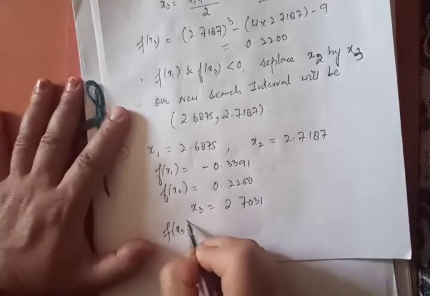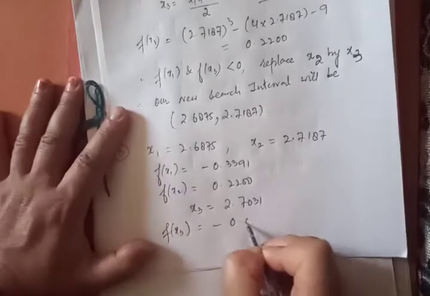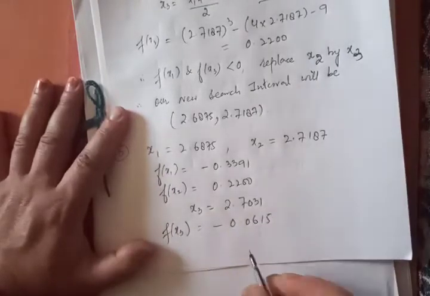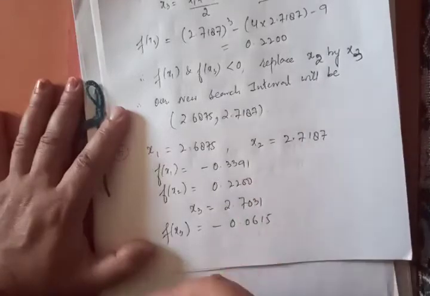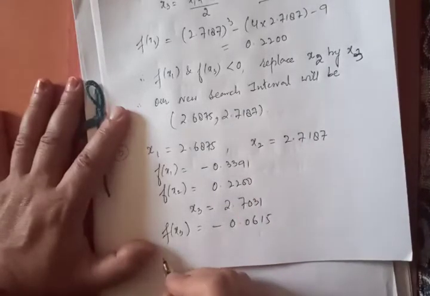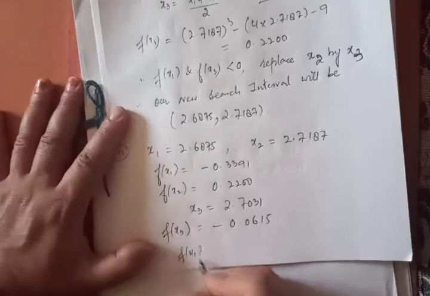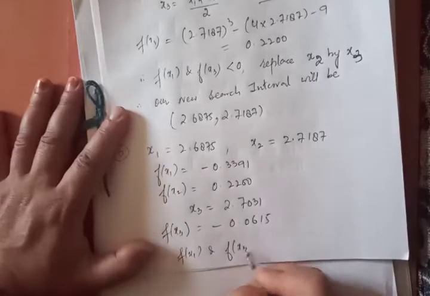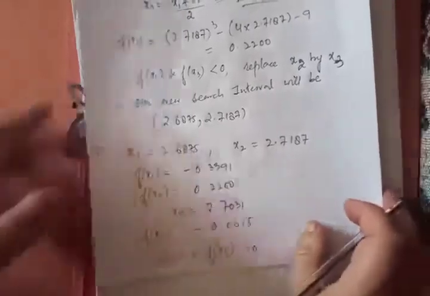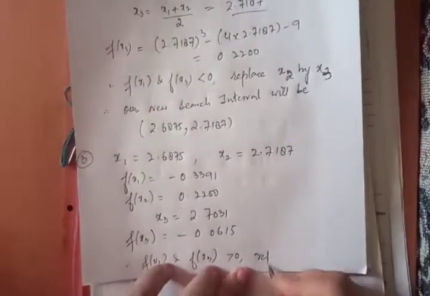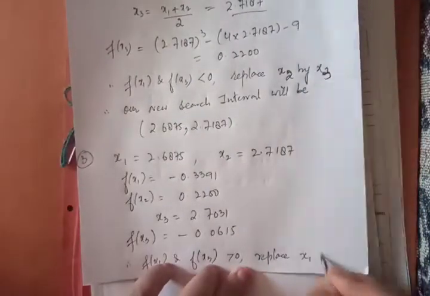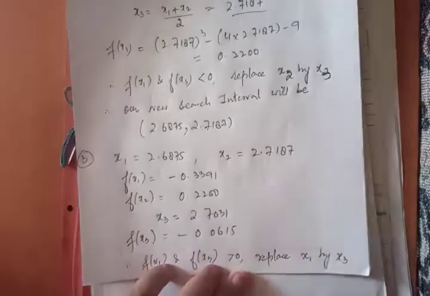Then you have to calculate the value of f of x3, whose value will be -0.0615. Now both are negative, so we have to replace x1 by x3. So therefore f of x1 and f of x3 is greater than 0, or they are having the same signs. So replace x1 by x3.